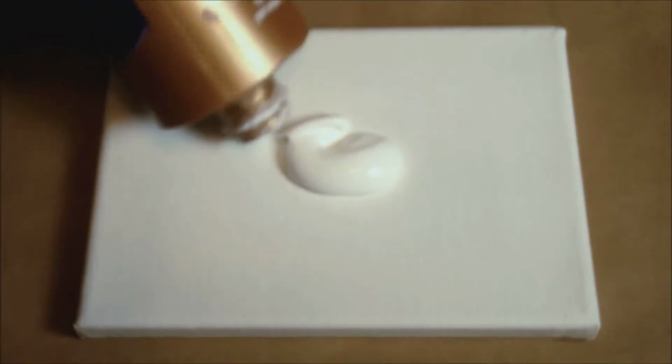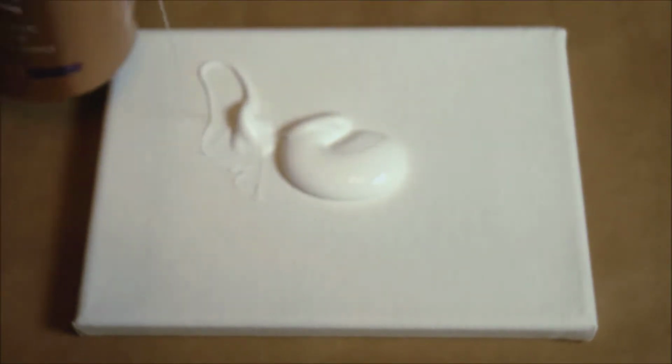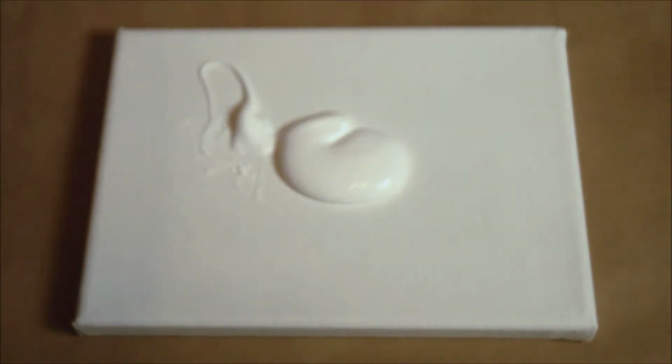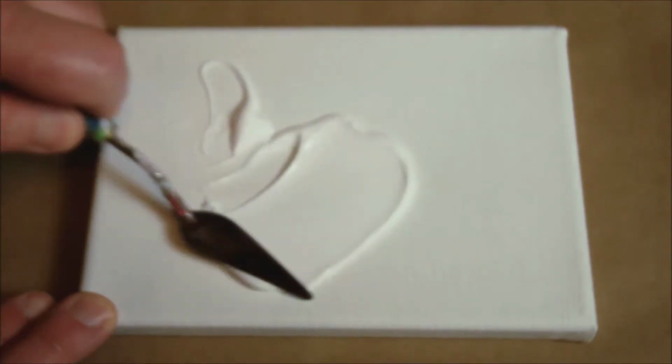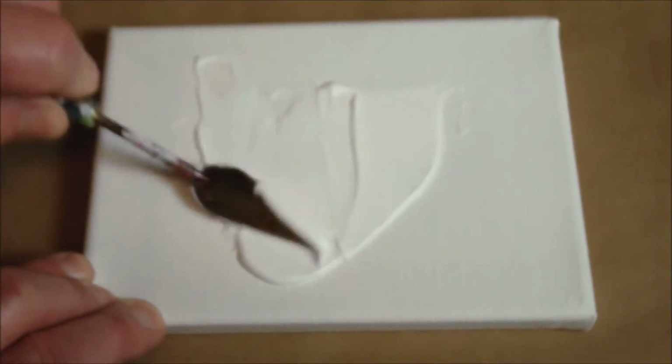Okay, what we're going to do is put some down on the canvas. Now, I'm not going for any composition, folks. This is just to show you a demonstration and a different technique. We're going to leave it right there like that, and we are going to spread it. I've got a palette knife and I'm spreading it.